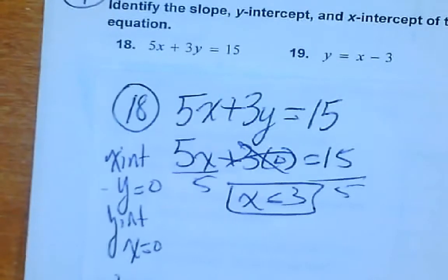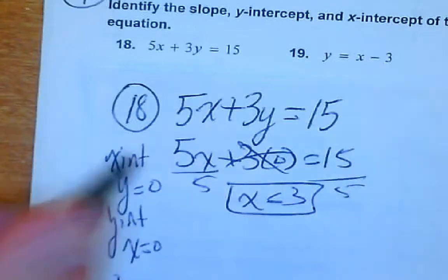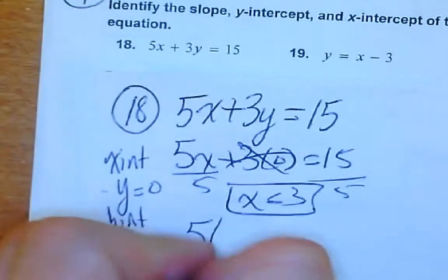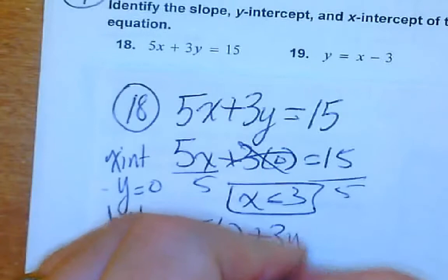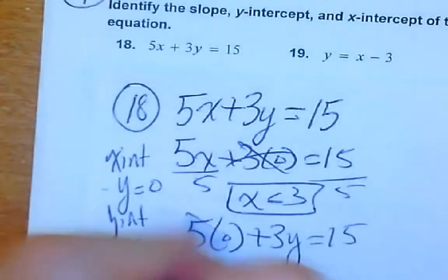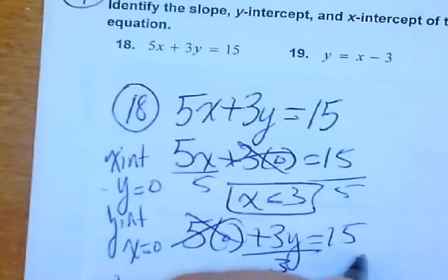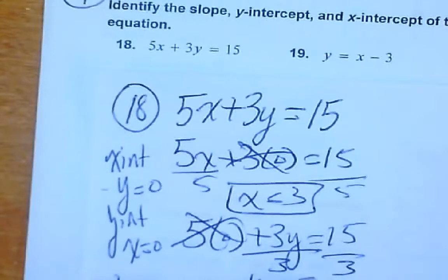Now, when you go over to the y-intercept side, that's when x is 0. So you're going to have 5 times 0 plus 3y equals 15. In other words, 3y equals 15. So y equals 5.